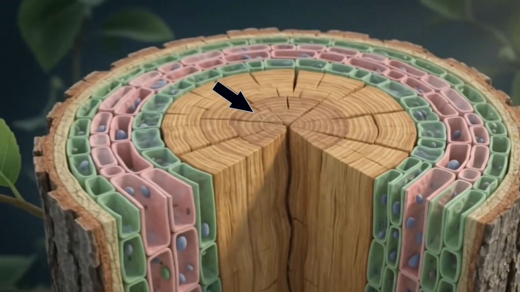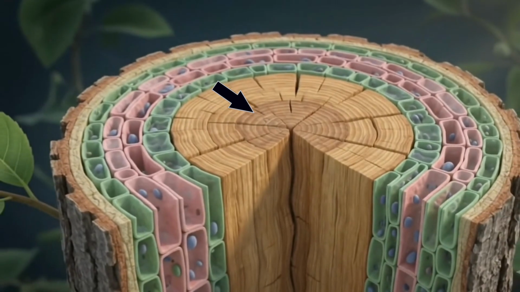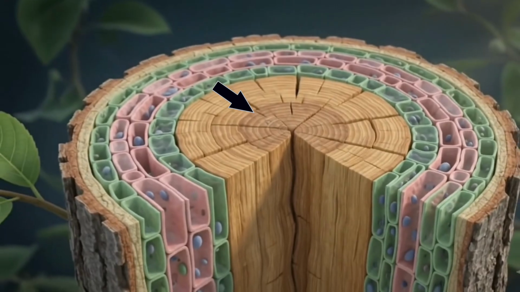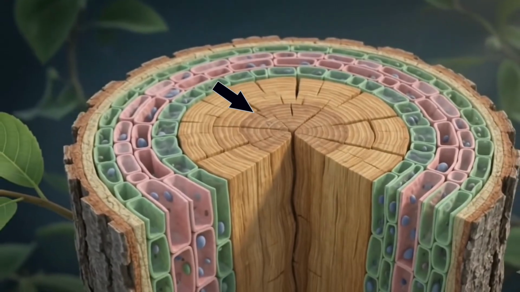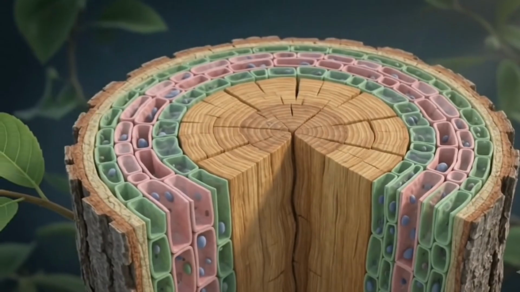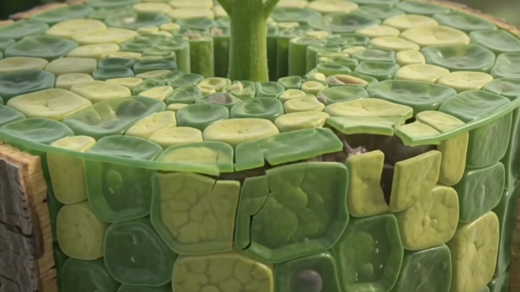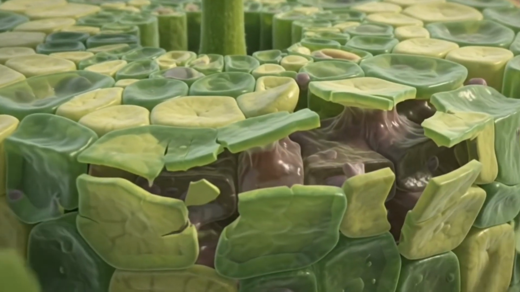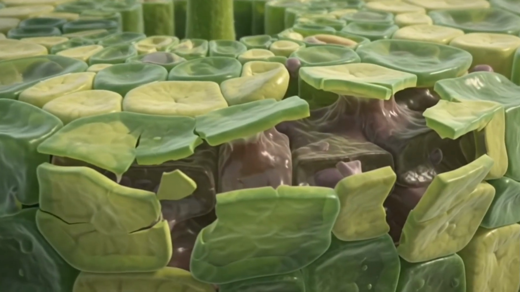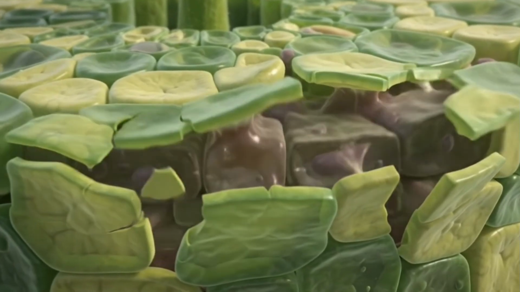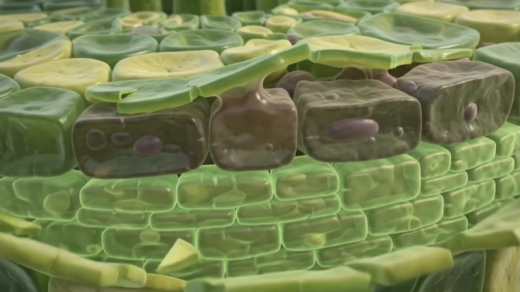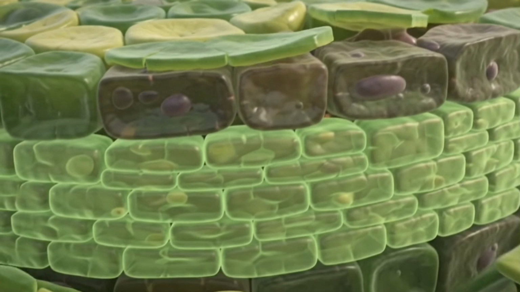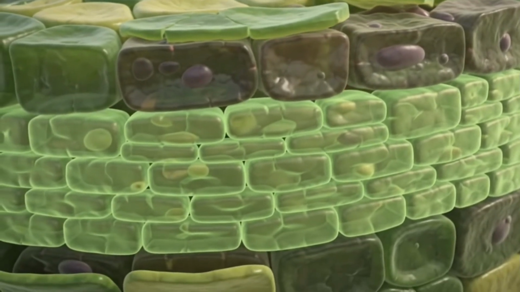The cells pushed inward become secondary xylem, which accumulates over time to form the dense hardwood of the tree. The cells pushed outward become secondary phloem, which transports nutrients. As the stem expands and pushes outward, the original outer epidermis can no longer contain the growing body and begins to break. To solve this, a second lateral meristem called the cork cambium forms.